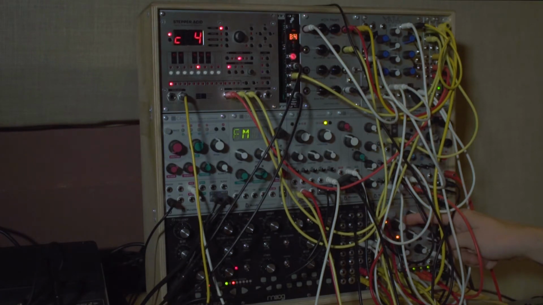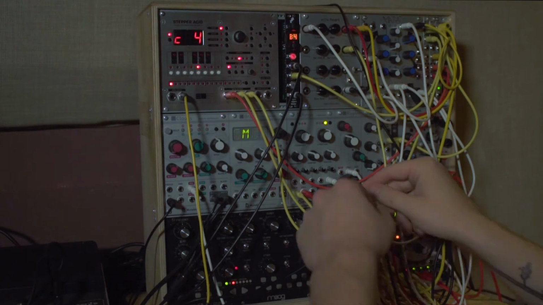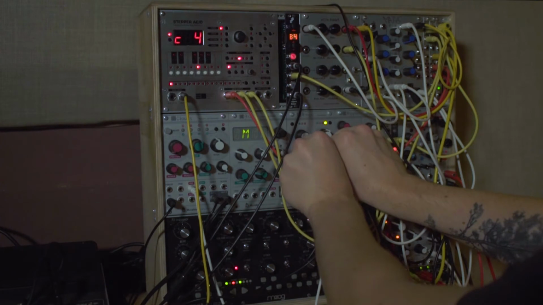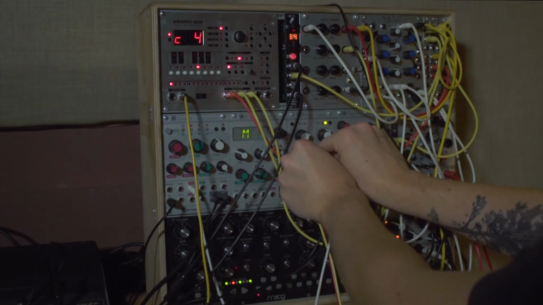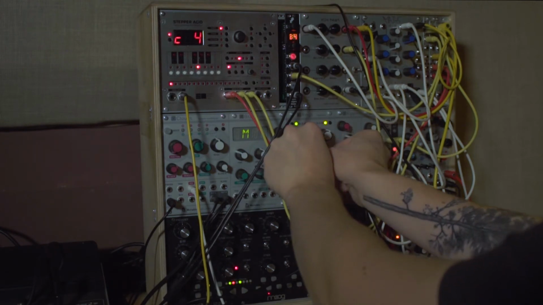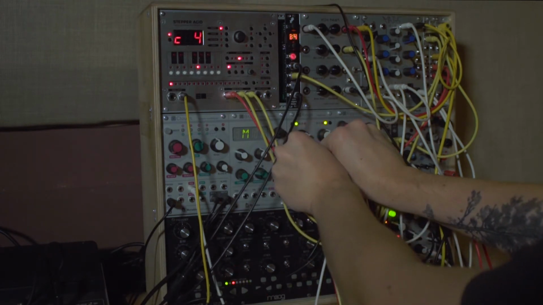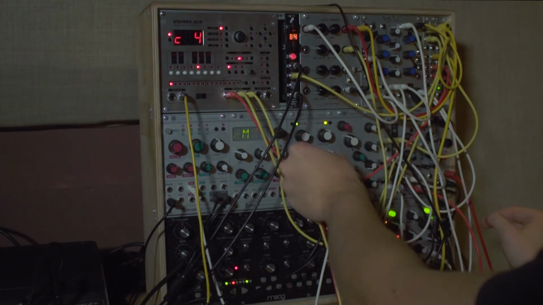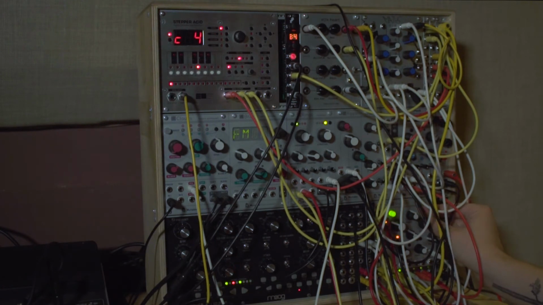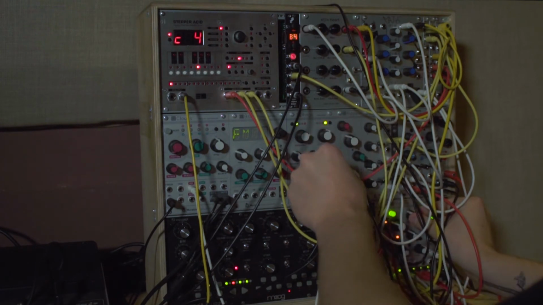I'm also going to slow down the sequence coming in from Marbles here, just basically slowing down the rate control, and we'll get a slower sequence coming in now. So I quite like that one, but if I wanted a different melody, I can again just switch the déjà vu control on Marbles here and get something totally different.